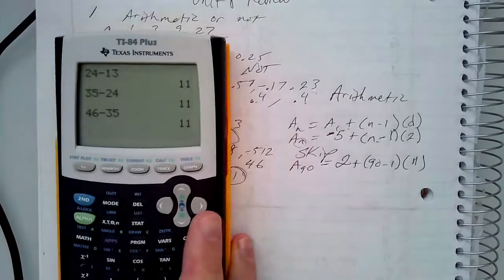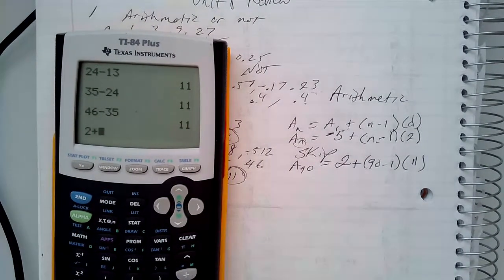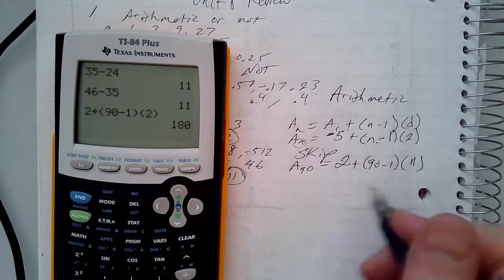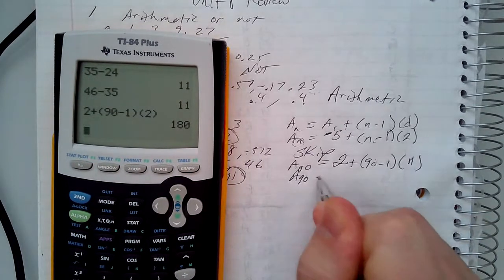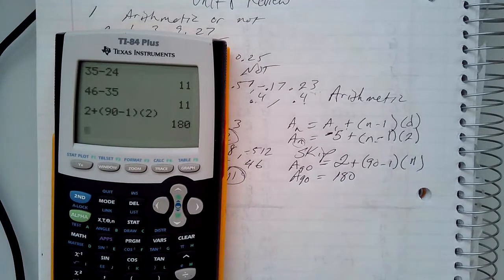Plug that into our calculator. 2 plus 90 minus 1 times 11. Oops, hit tangent. Times 11. And we get 1001. So a sub 90 is equal to 1001.